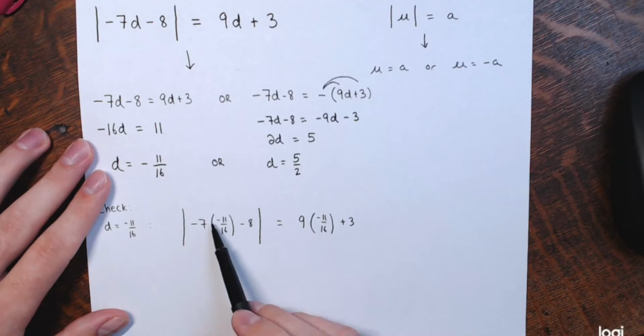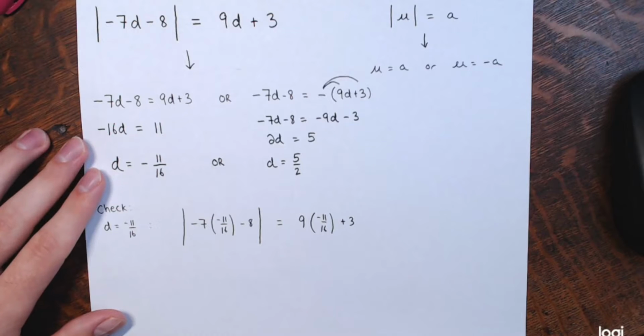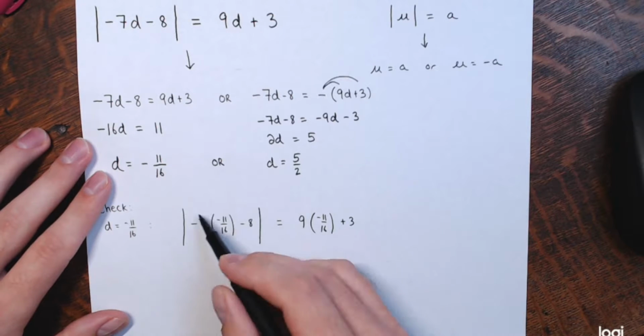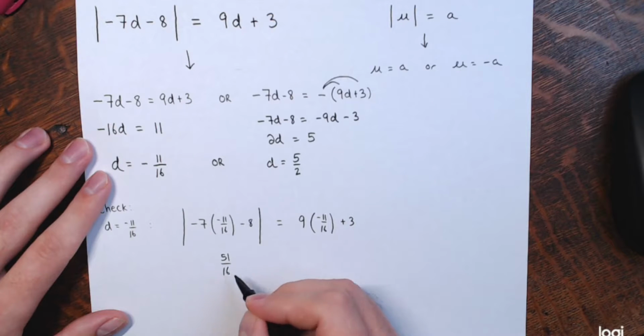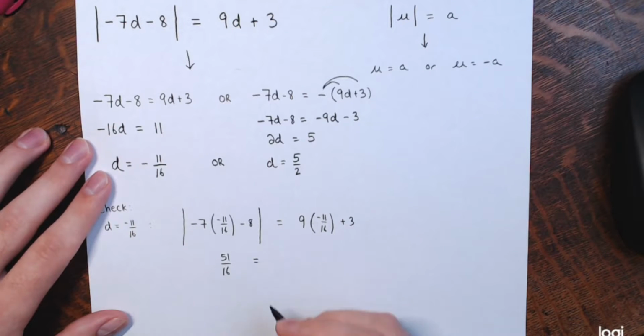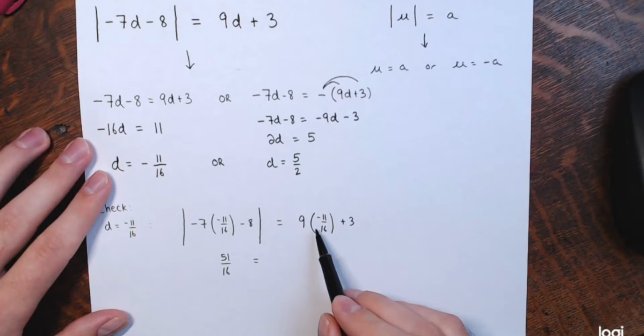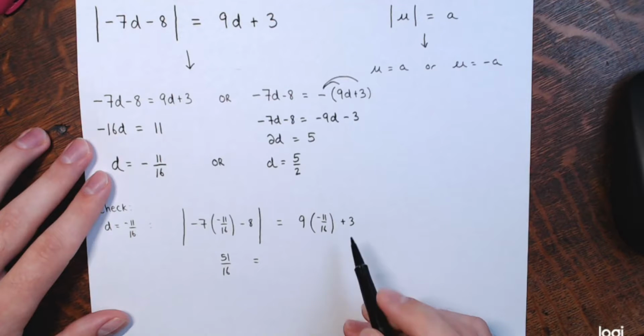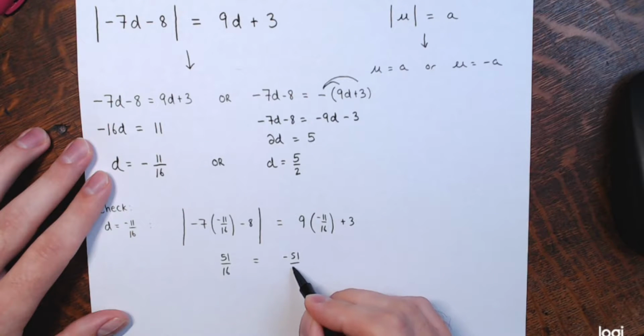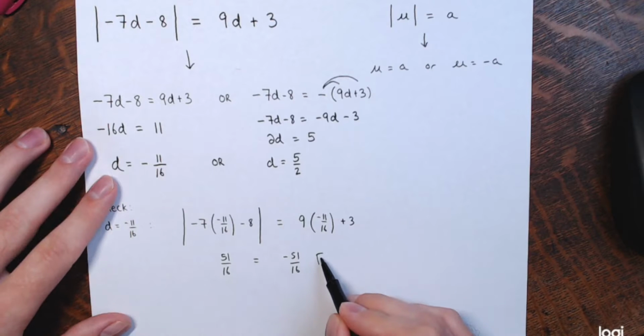So 77 minus 128 is negative 51/16, and then the absolute value of negative 51/16 would be positive 51/16, right? So I end up with 51/16 on the left, and over here negative 99/16 plus, and then 3 would be 48/16. Negative 99/16 plus 48/16, that'd be negative 51/16. This is false.